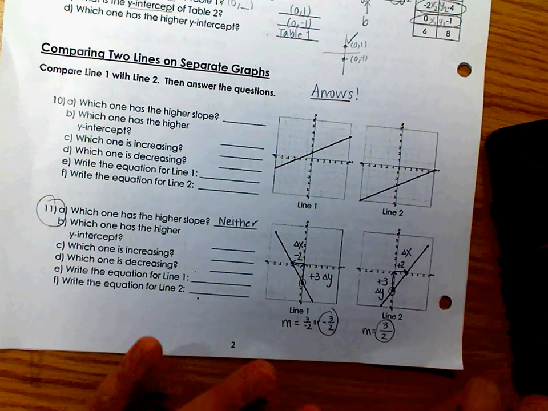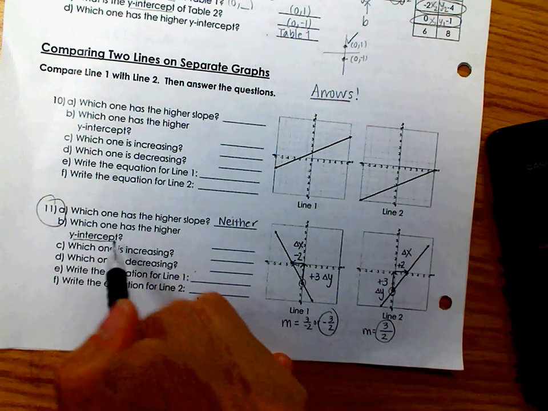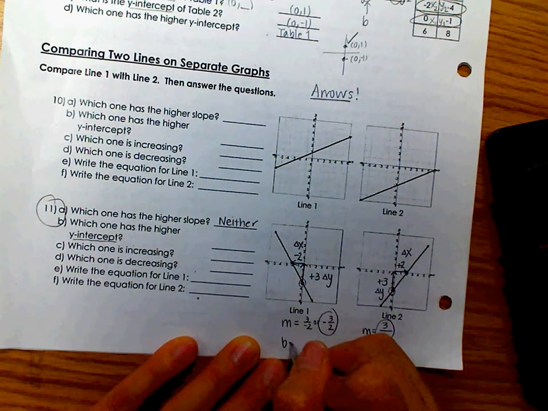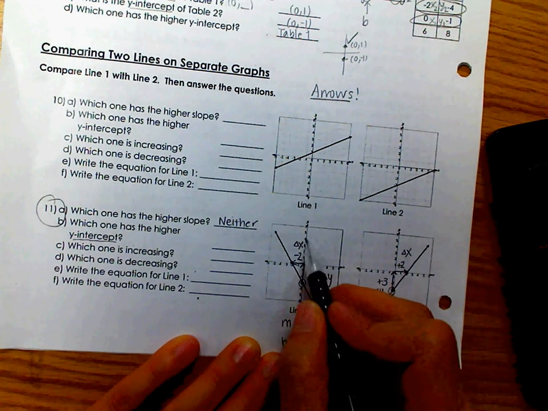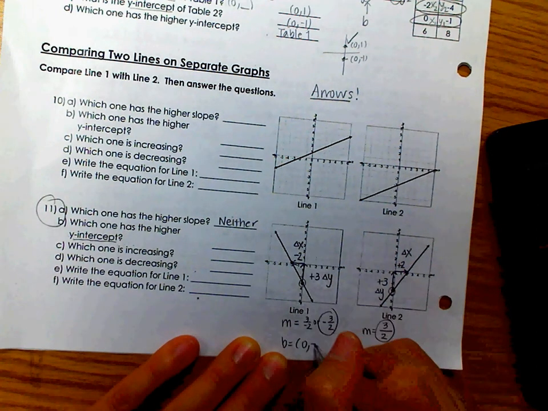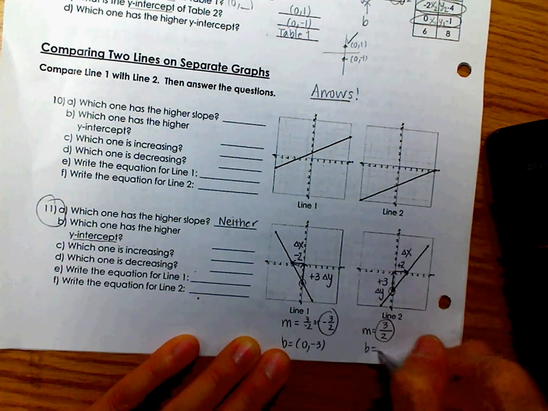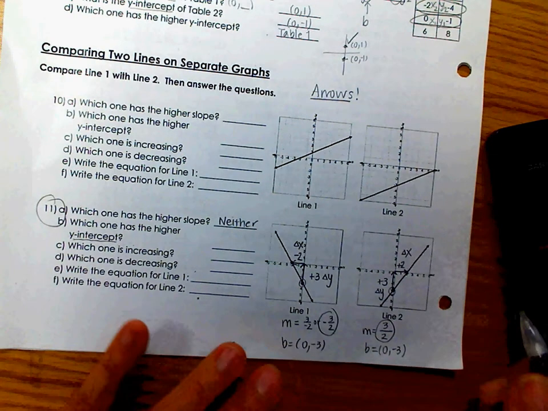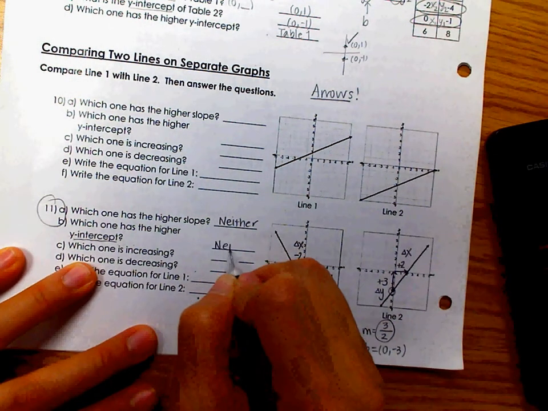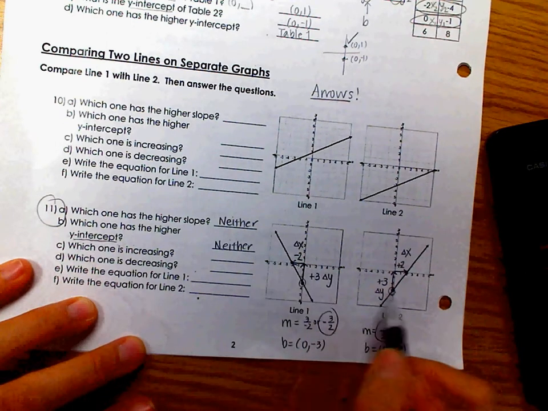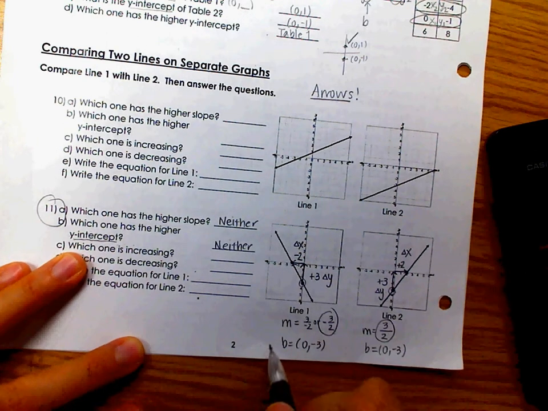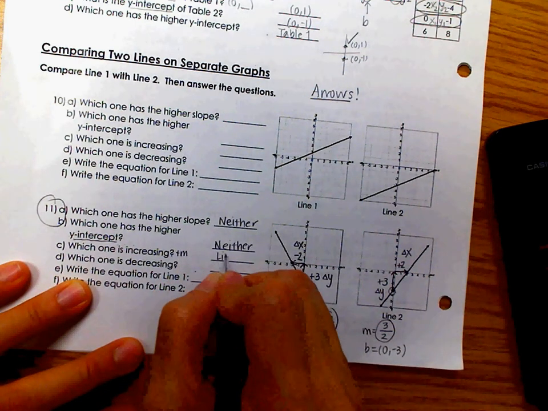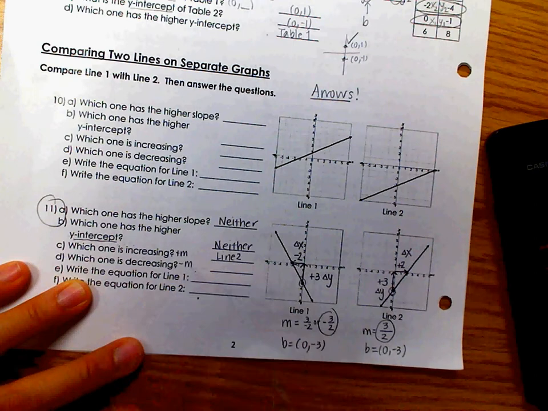Which one has the higher y-intercept? That means where does the line cross the y-axis? The y-intercept here crosses the y-axis at 0, negative 3. And this one here crosses the y-axis also at 0, negative 3. So neither. They're both at the same y-intercept. They cross at the same spot. Which one is increasing? That's a positive slope. Which one's going up? This one is, so that's line 2. Which one is decreasing, which is a negative slope? This one is. It's going downward, so it's line 1.